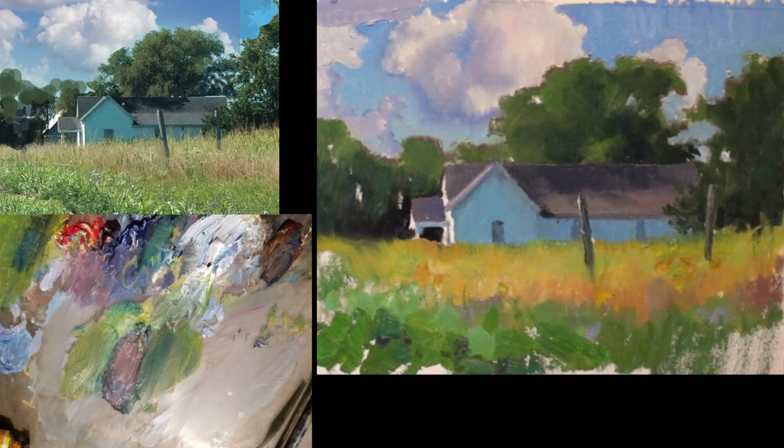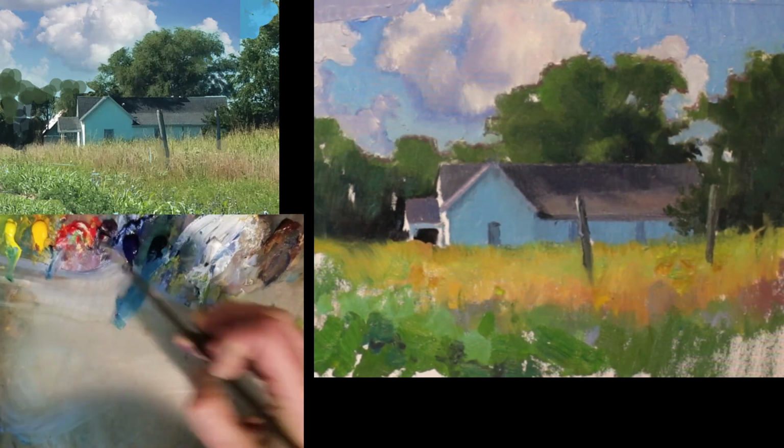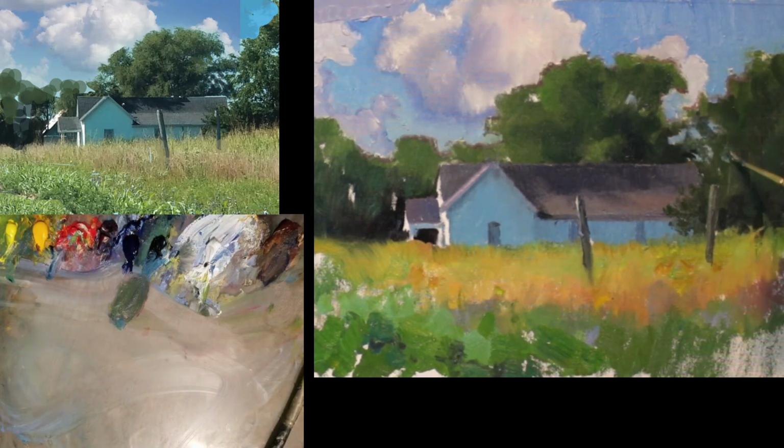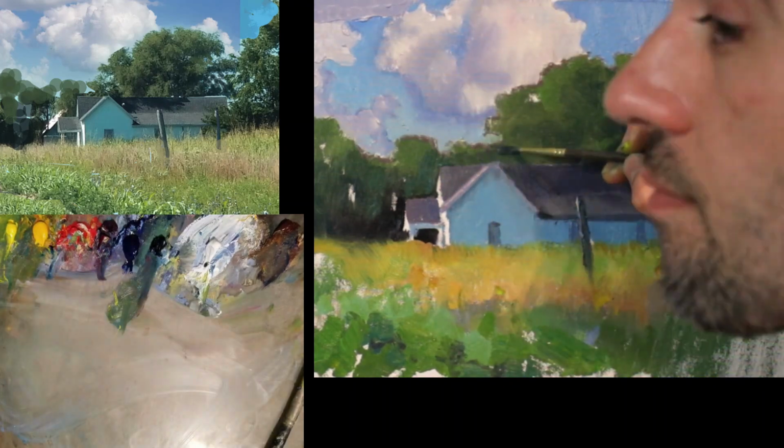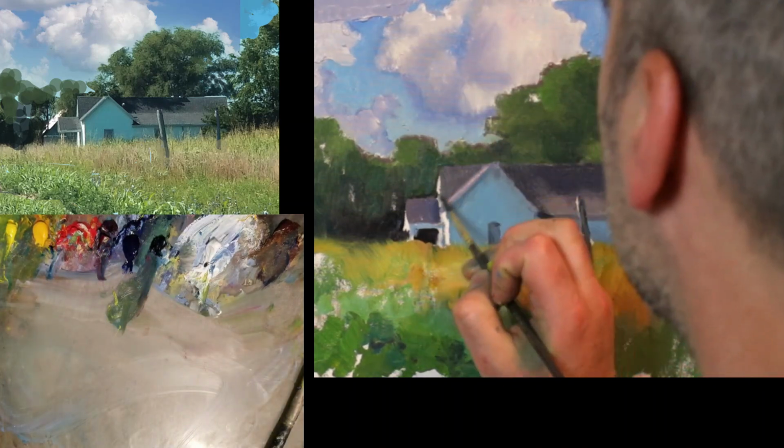So values in general, it just takes time getting used to learning what you're seeing and learning that your eye kind of plays tricks on you and that value and color is all contextual, right?